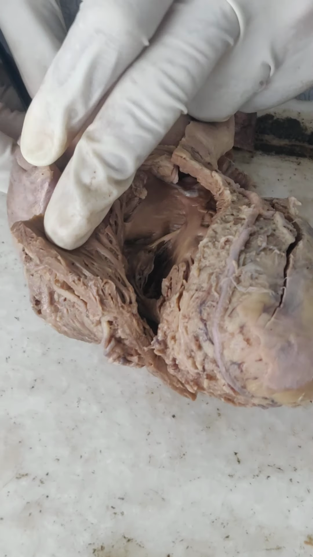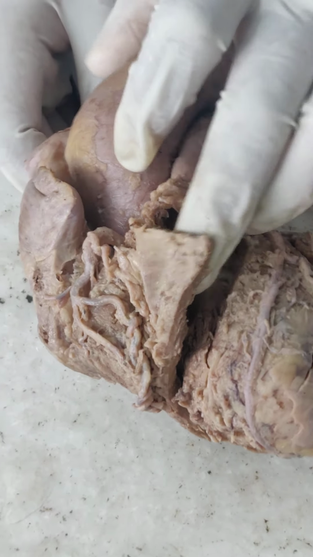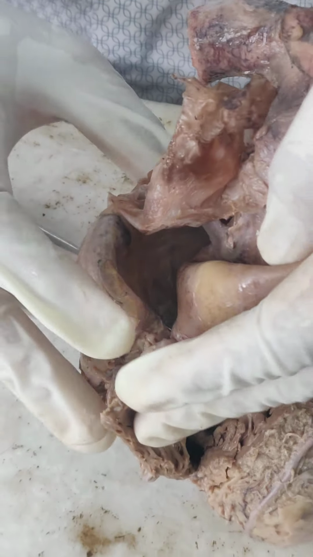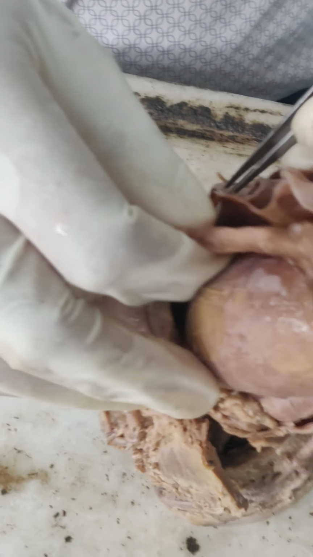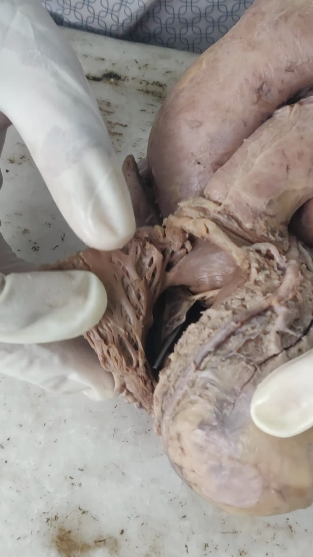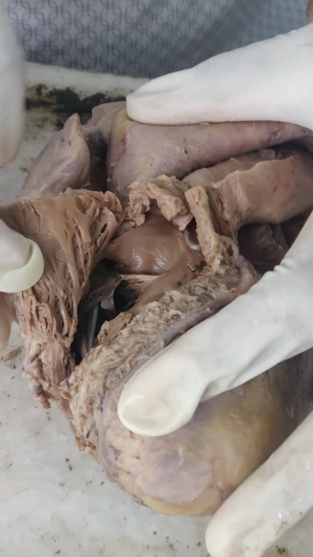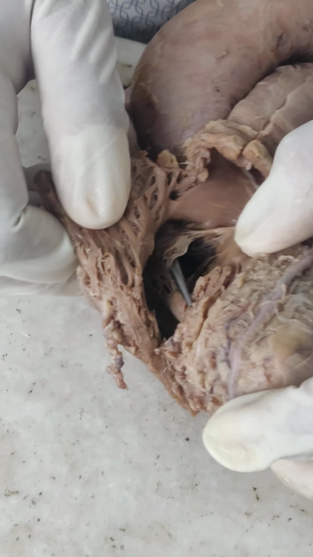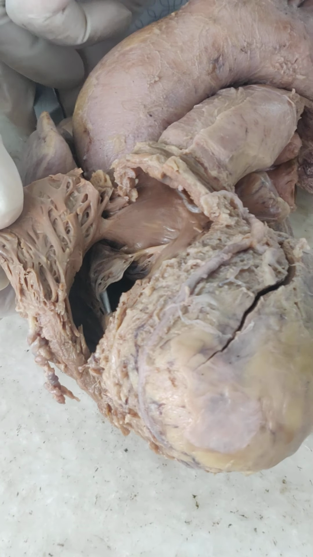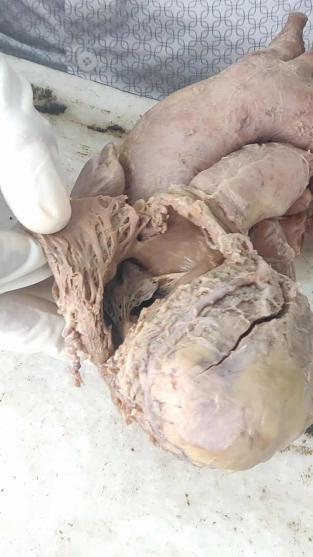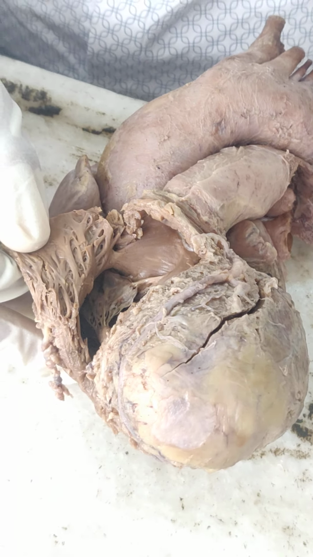I will put the forceps in from the right atrium and show you. My forceps enters through the right atrium into the right ventricle through the AV valve. It is called the tricuspid valve. So it has two parts.